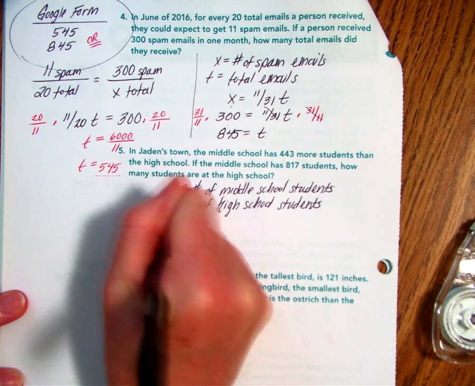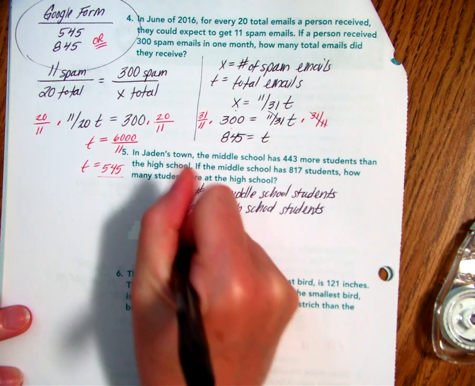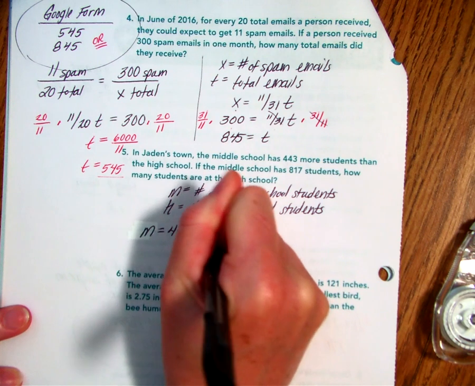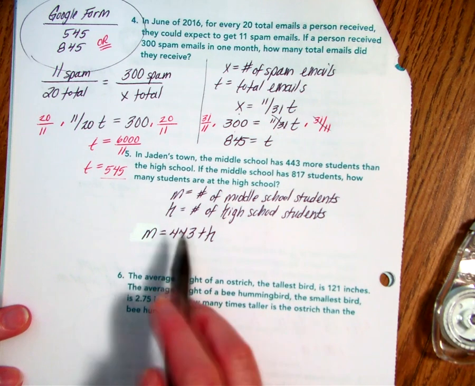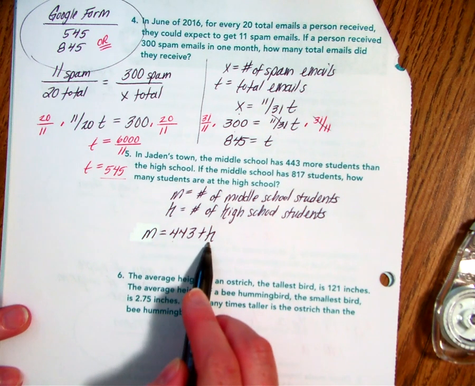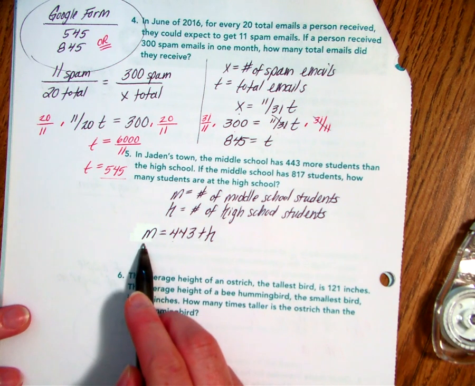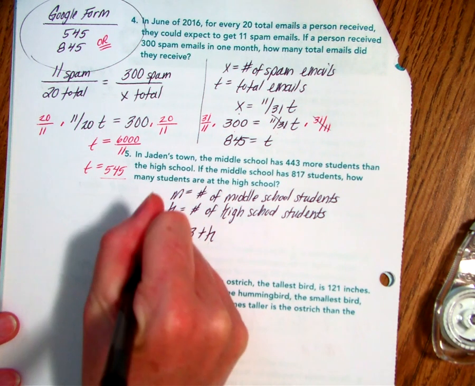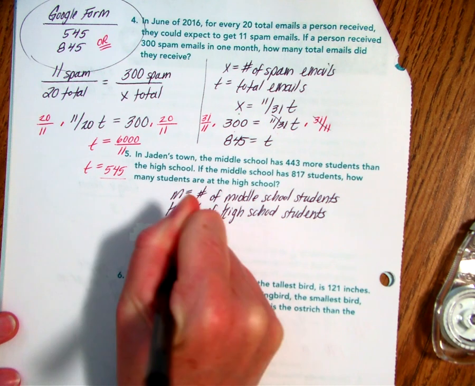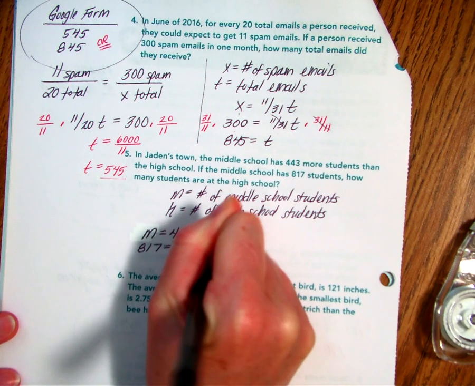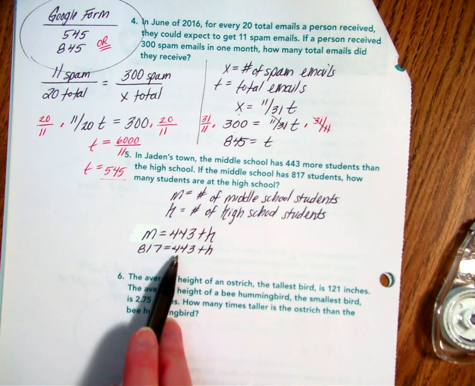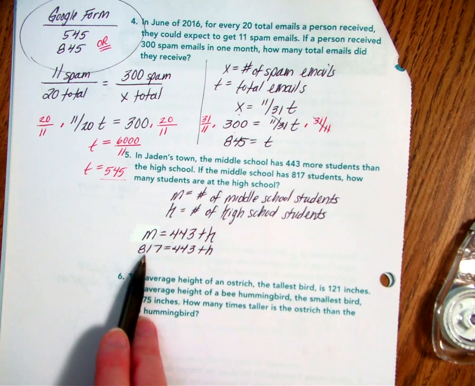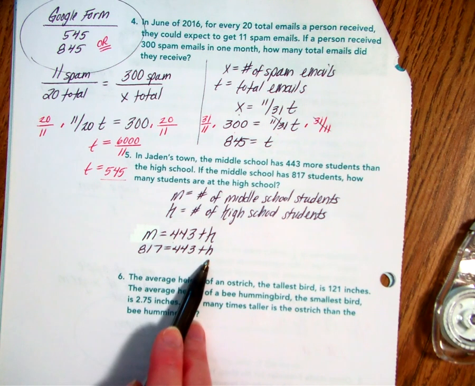Middle school equals 443 plus the number of high school students, because the middle school has 443 more students than high school. 443 more than high school. So 443 plus the number of high school would result in the middle school. They're saying, hey, the middle school has 817. Can you work backwards and figure out what the high school must have had? You can. It's possible. So if the middle school has 817 students, and we know that the high school plus 443 gets you the middle school number, we can solve for high school here.